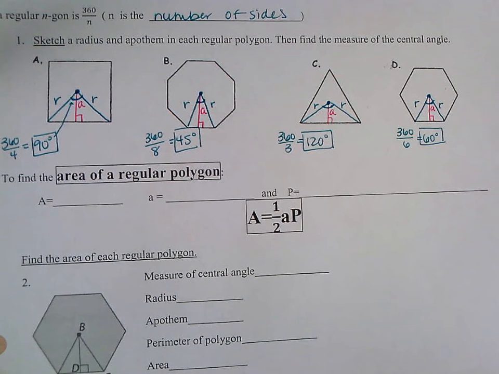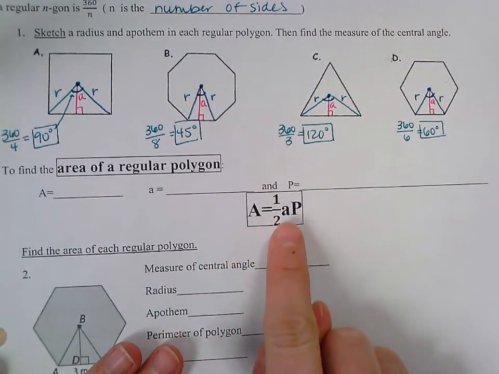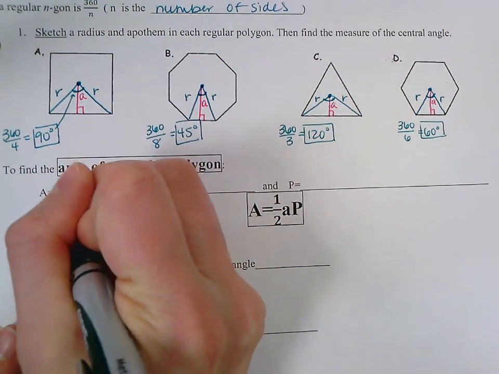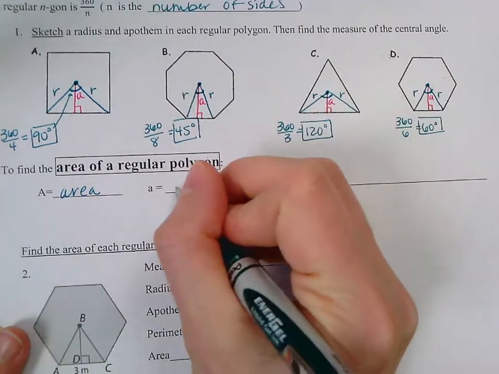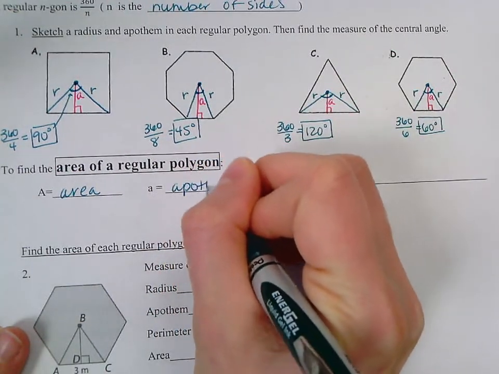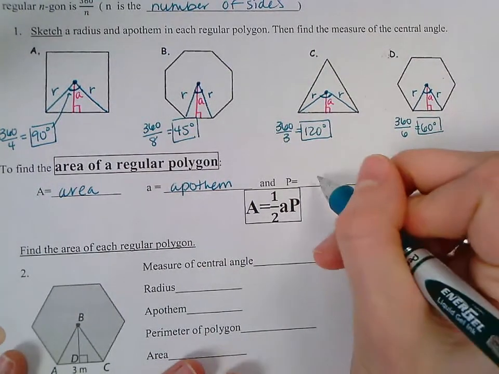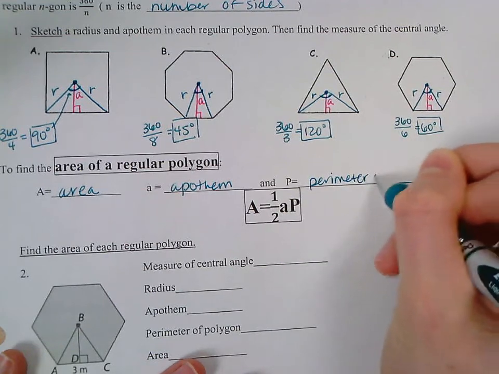So here's how this all ties in to finding the area of a regular polygon. We have this formula here, capital A equals 1/2 times little a times capital P. Capital A is standing for the area of the regular polygon. Little a is the apothem, and that would be the length of the apothem. And then capital P is referencing the perimeter of the polygon.